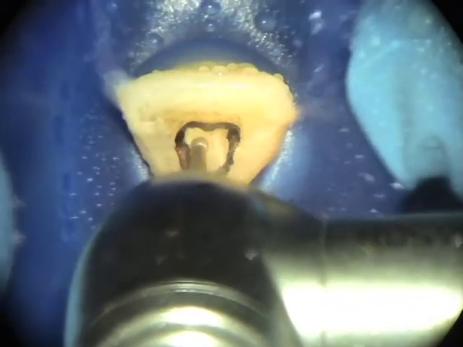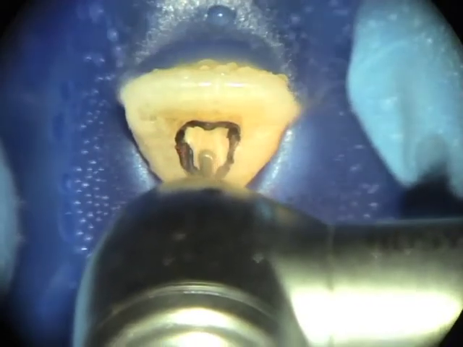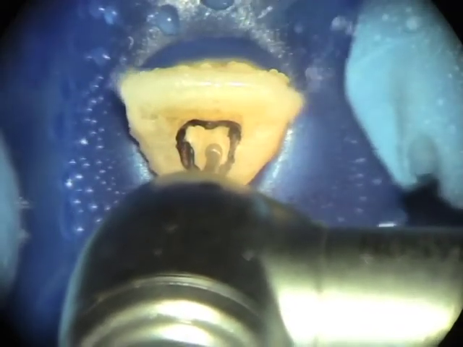The cavity is made by gentle brushing over the pulp chamber until its roof is penetrated.